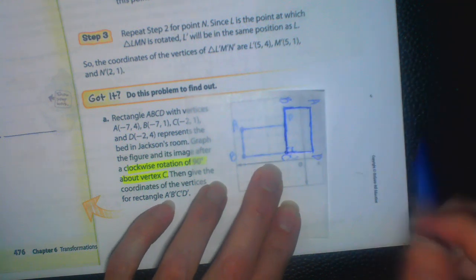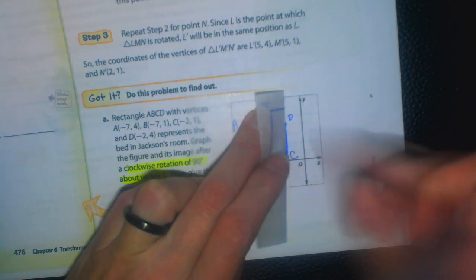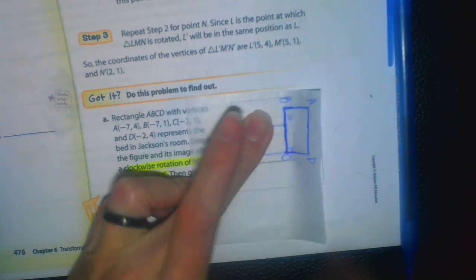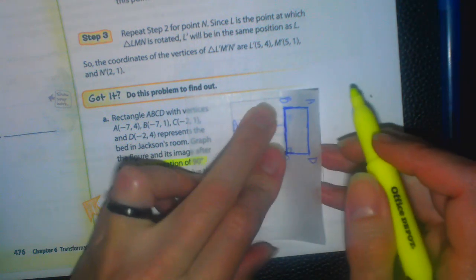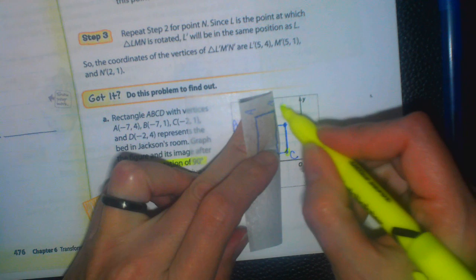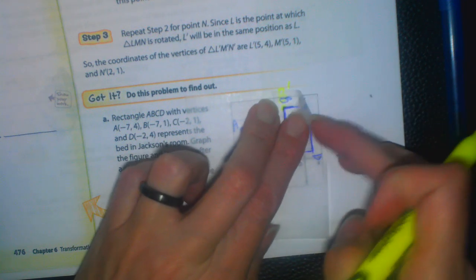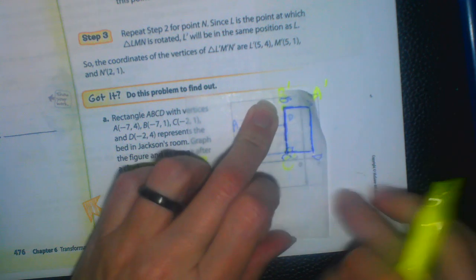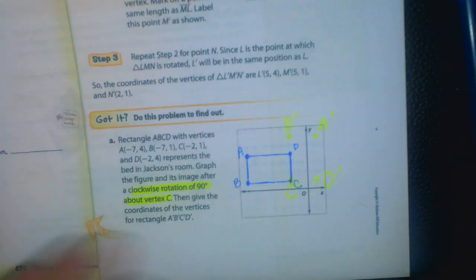Okay, so if I lift my paper slightly, C is still in its normal spot, but now B is up here. So there's B prime, right? This is C prime. A is right here, and D is right there.